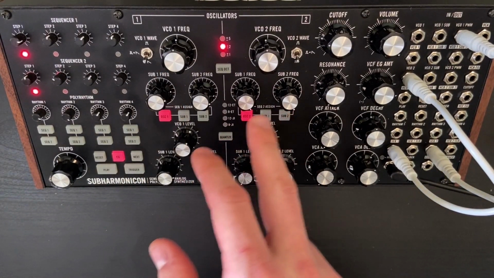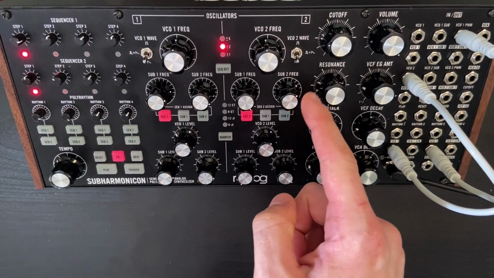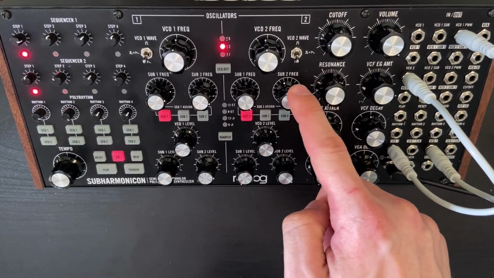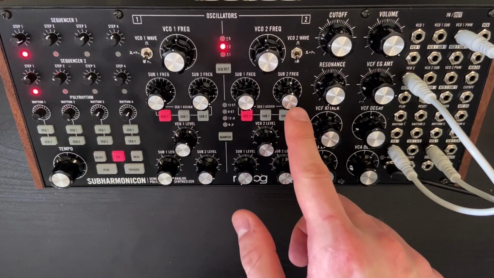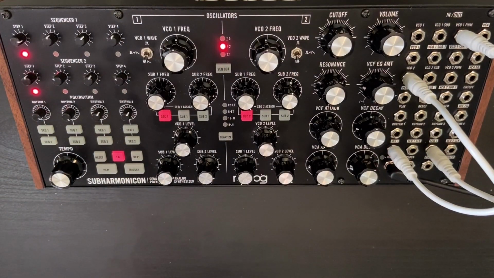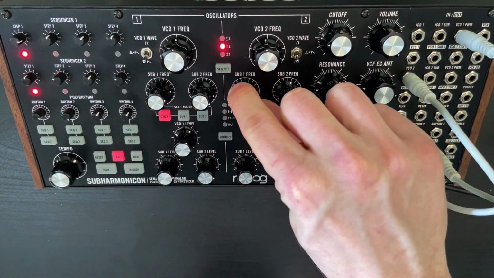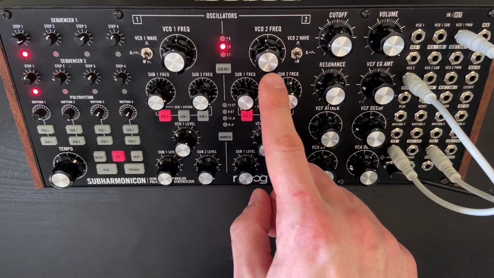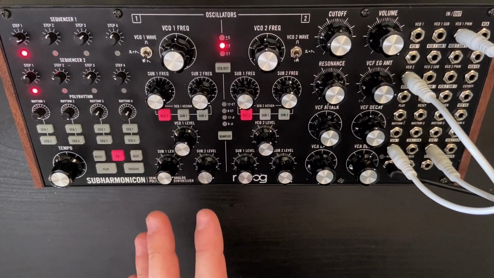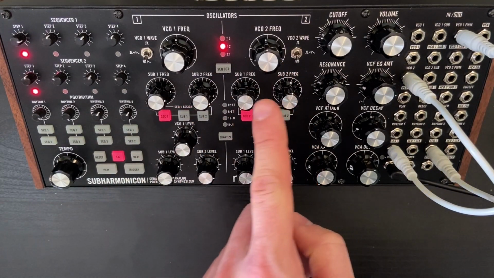Now let's add these subs. This one is 3 octaves lower from this. And this one is 4 octaves lower than this frequency. So in sum, we have 5 octaves of oscillators. Original frequency, -1, -2, -3, -4.